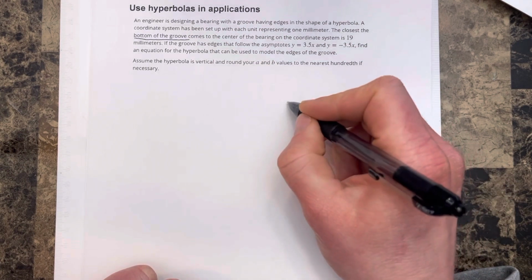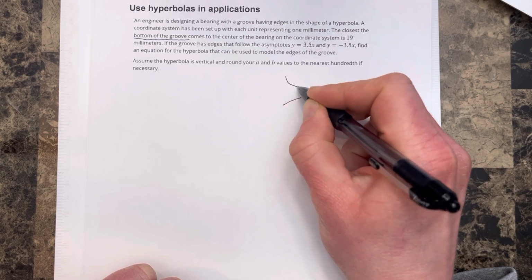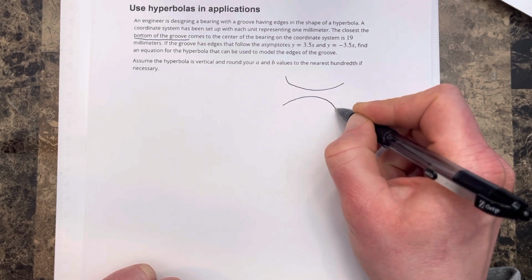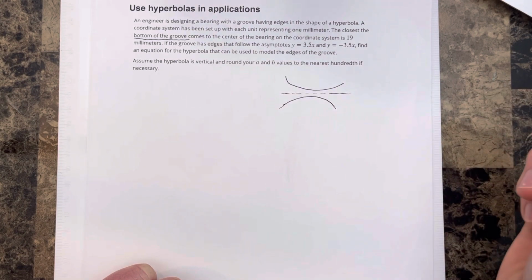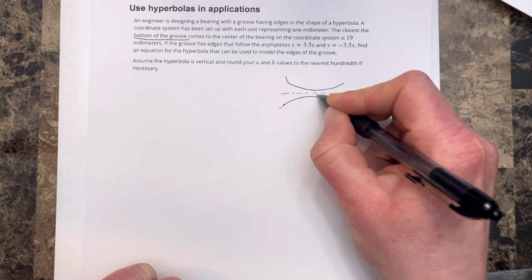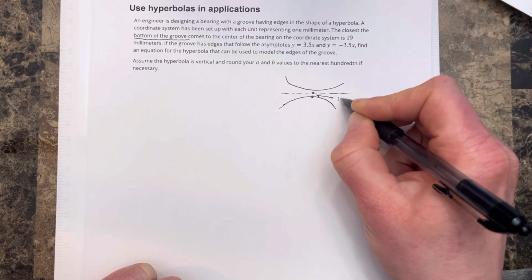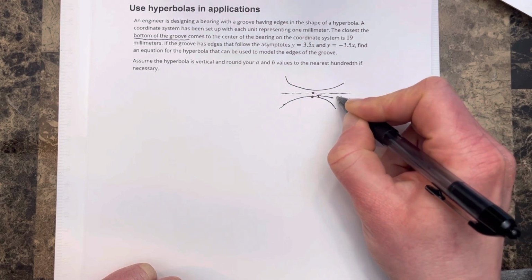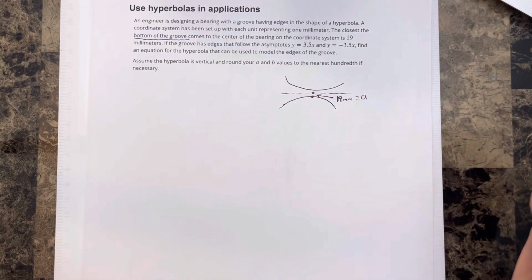So they're talking about having a hyperbola that is set up like this, and that the distance here, so I'm just going to point right in here, the distance from the center to this bottom part of the bearing is 19 millimeters. Okay, so that's actually our a value.